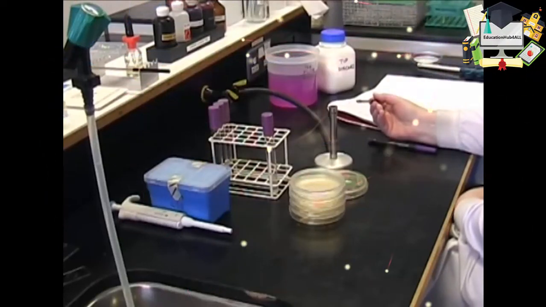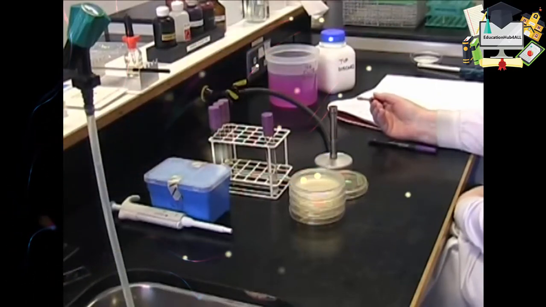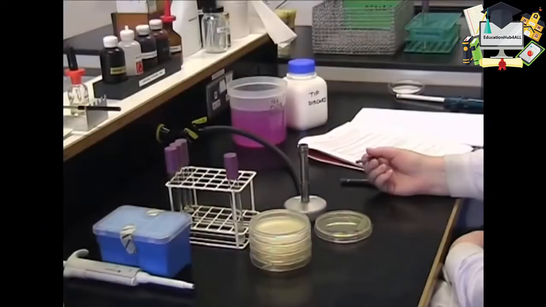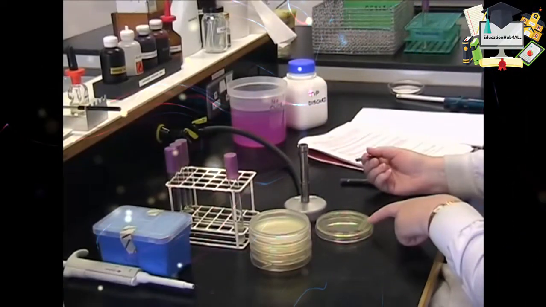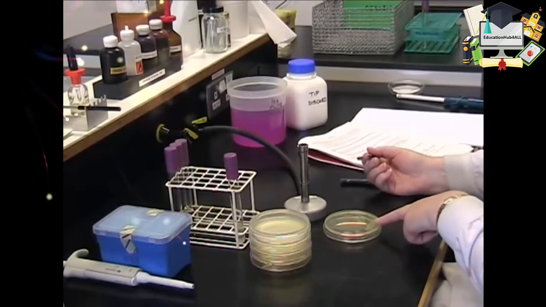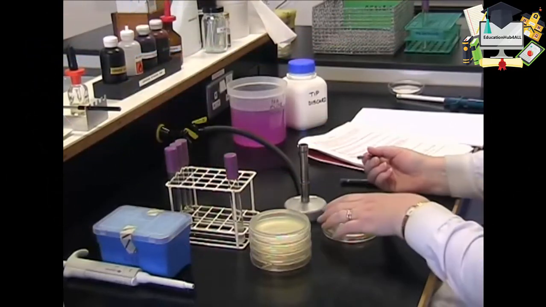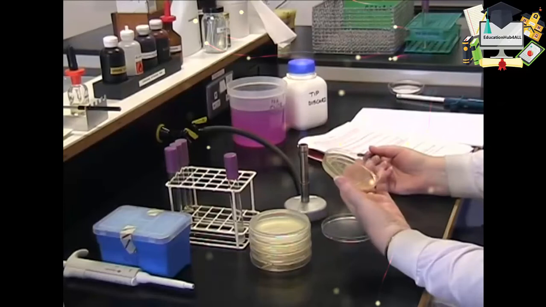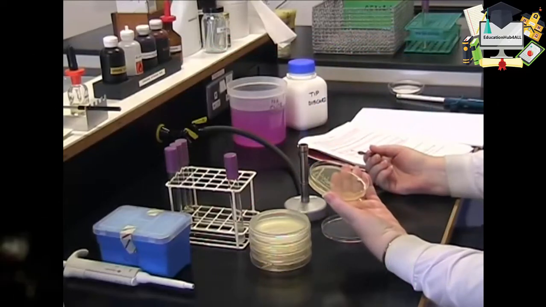It's important to remember not to put this down on the bench now, otherwise you'll have to start again as you will have contaminated it. We're now ready to work with our bacteria. When you see an agar plate in the lab, it'll always be presented to you lid down. That enables you to pick it up and have the bacterial side in your hand, ready to work with.